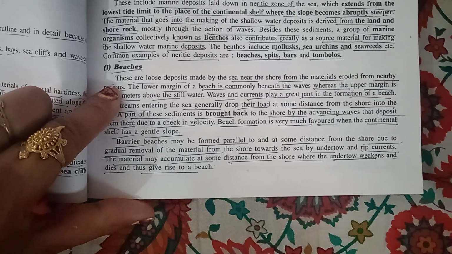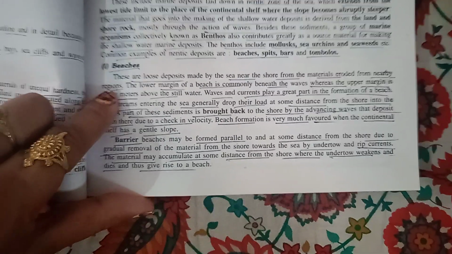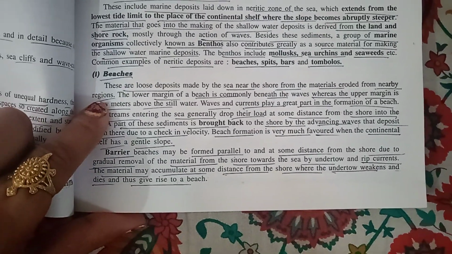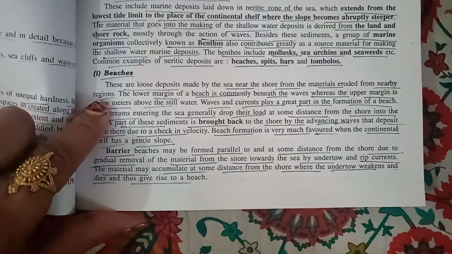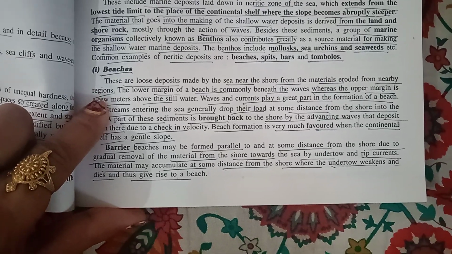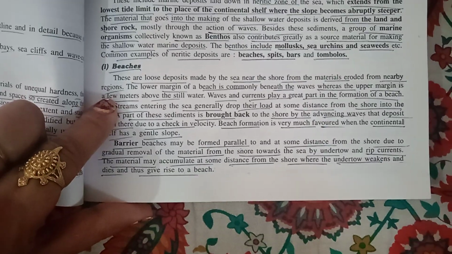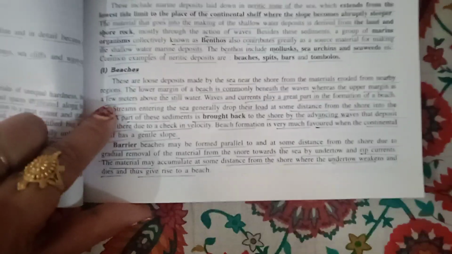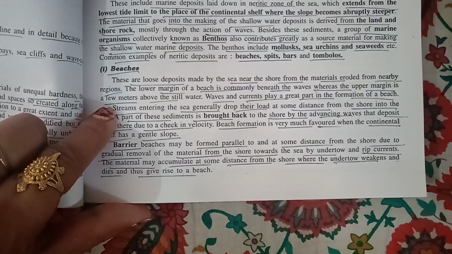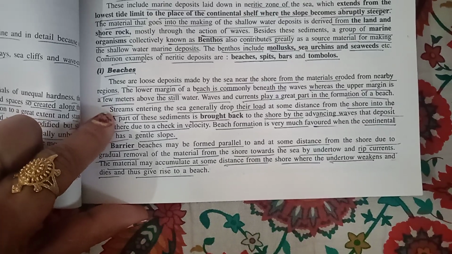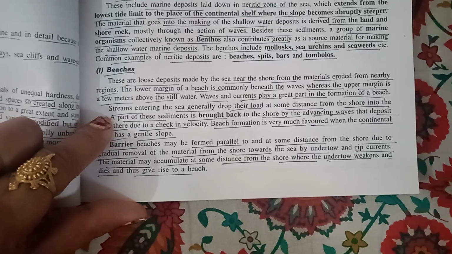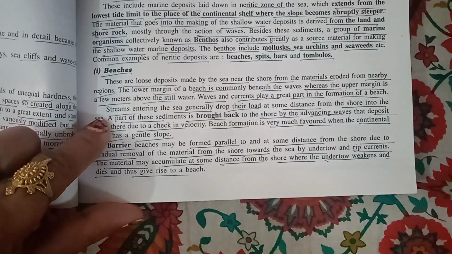Beaches. These are loose deposits made by the sea near the source from the materials eroded from nearby regions. The lower margin of a beach is commonly beneath the waves, whereas the upper margin is a few meters above the still waters. So waves and currents play a great part in the formation of a beach.